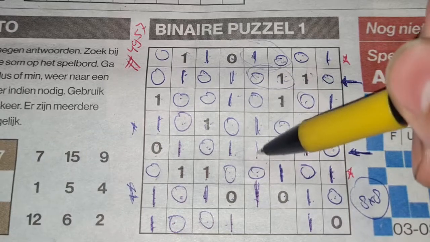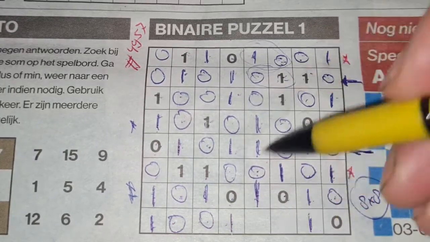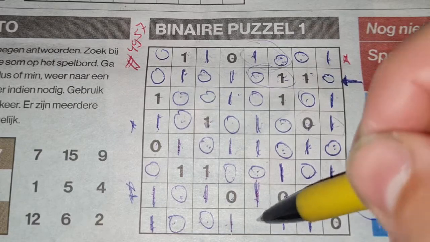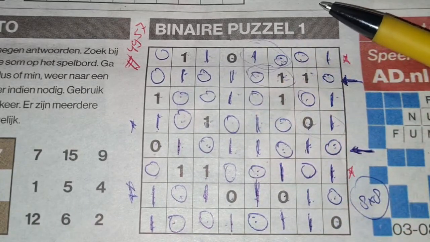We have O here, this should be 1. We have a 1 here, this should be O. 1, 2, 3, 4 O's, so the rest are ones. Double 1, here no, there no. Finished in 5 minutes. Alright.